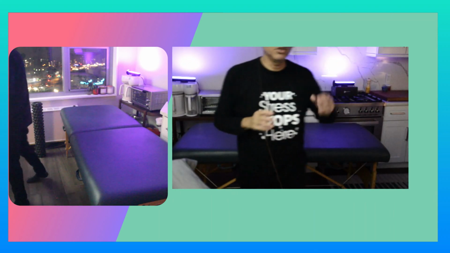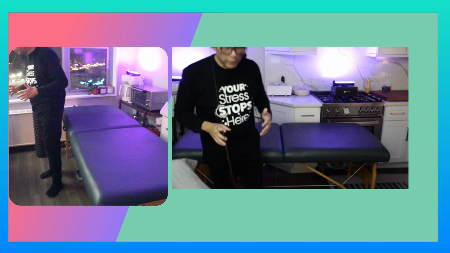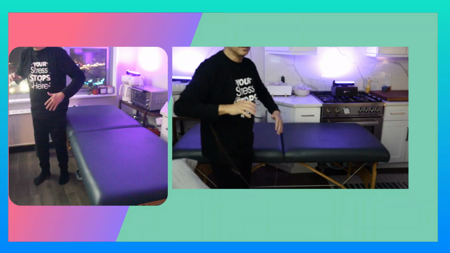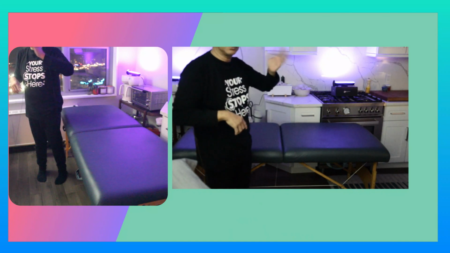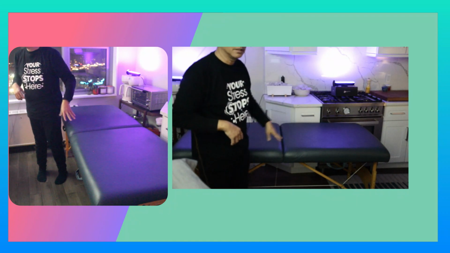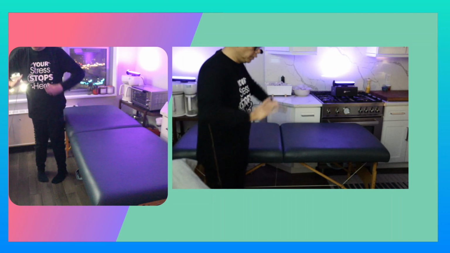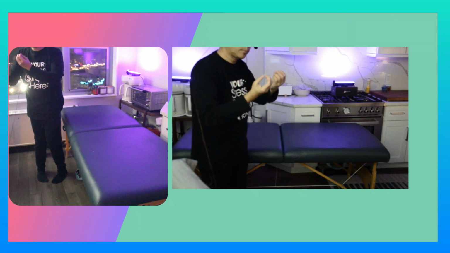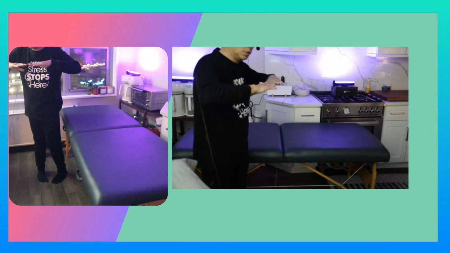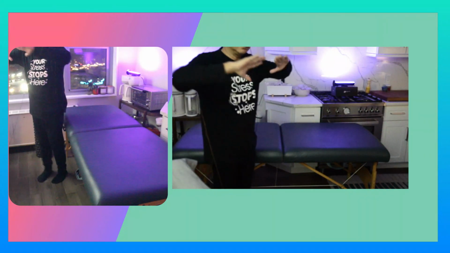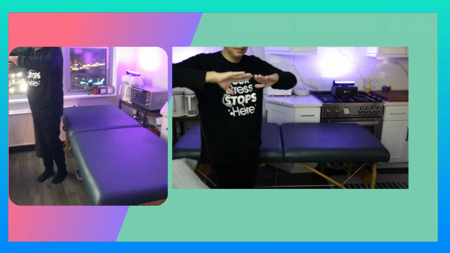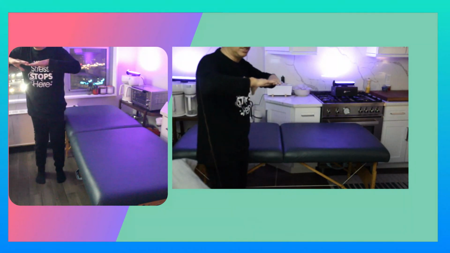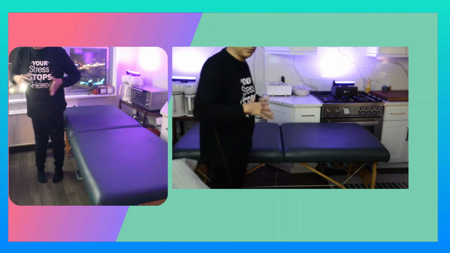All right. So what you want to do is stand. Look at my feet, the picture on the right, the camera on the right. What you want to do is point your toes inward together, like this.